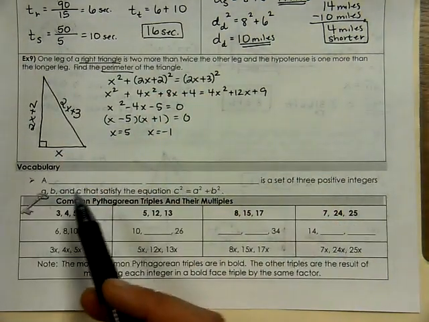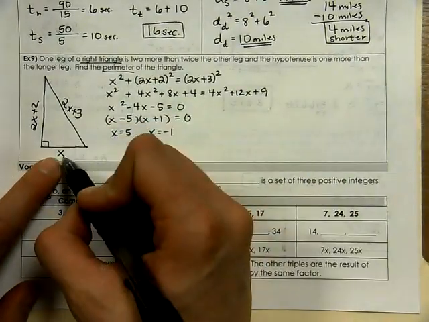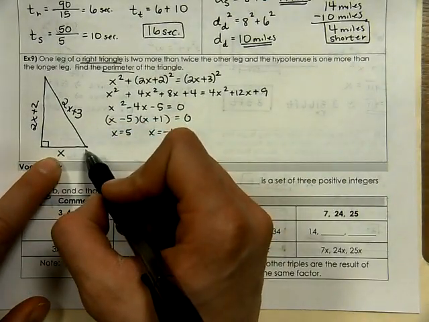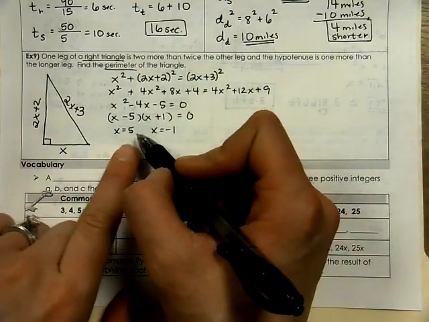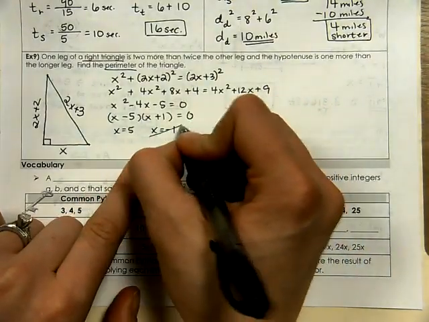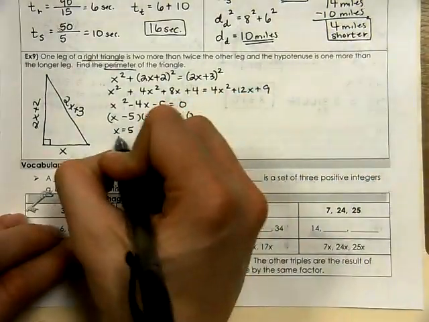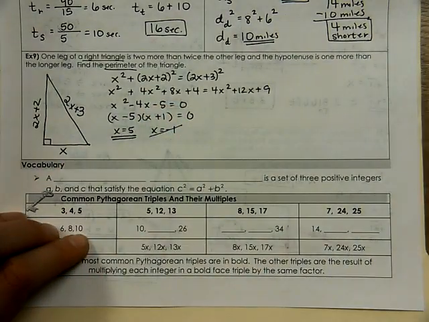But when I look back to see what x represents, x represents the length of the shortest side. Well, it makes sense that x could be 5. Doesn't make sense that x could be negative 1. So we know that the shortest side is 5.